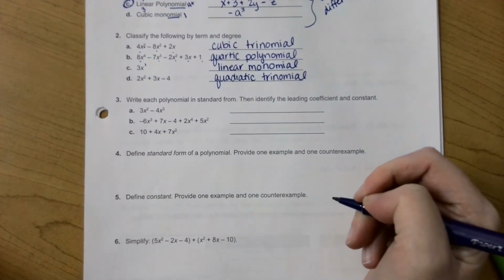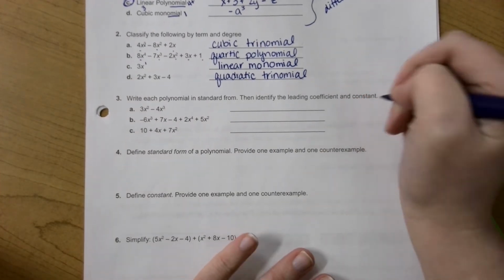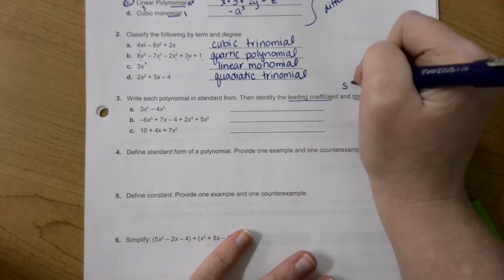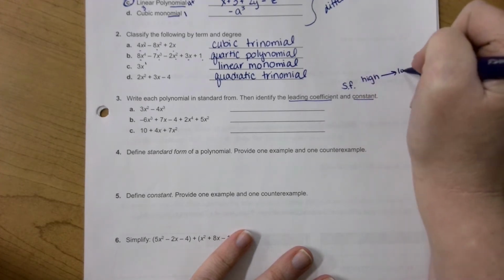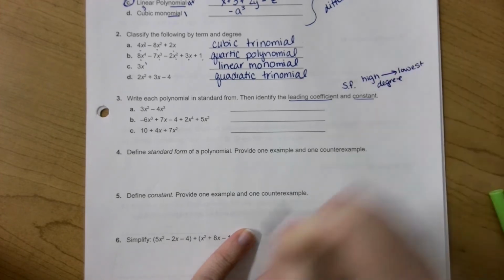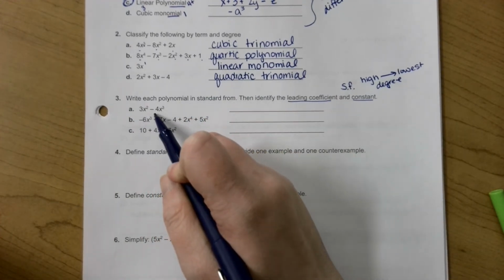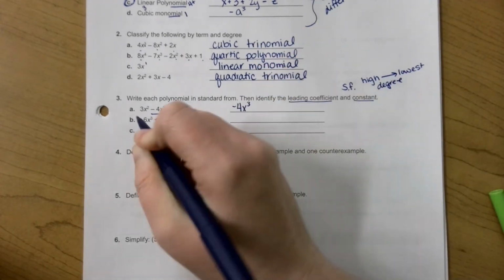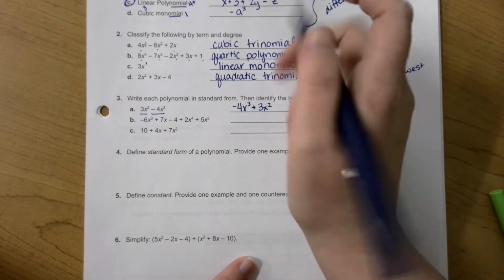All right, so then number 3, write each polynomial in standard form, and then identify the leading coefficient and the constant. So standard form means that we go from the highest to the lowest degree. Okay, highest to lowest degree. So in part A, my highest degree is this negative 4x to the third. And then we have a positive 3x squared.